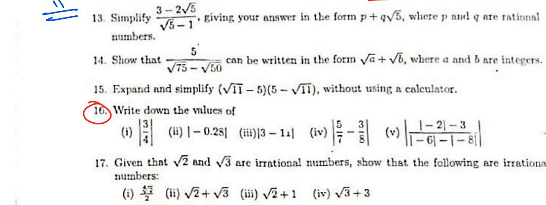So the modulus of 3 over 5 is just going to be 3 over 5. Just anything that comes out of this has to be positive. So this guy here will be 0.28. Yeah, this was supposed to be negative 8. It just comes out as 8. So everything, just solve everything inside normally. Then what comes outside has to be positive. That's what we mean by this.